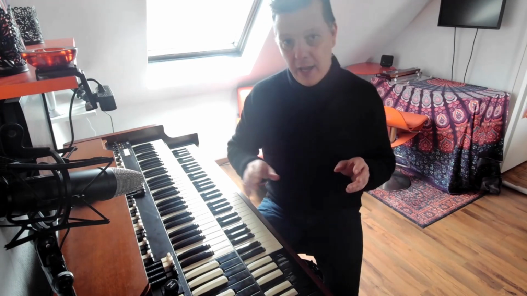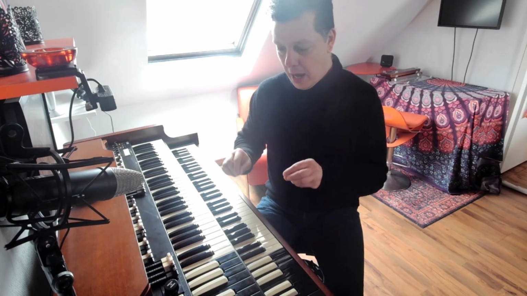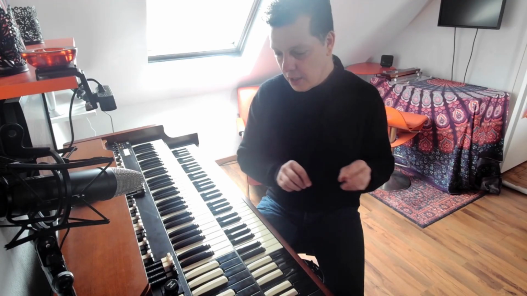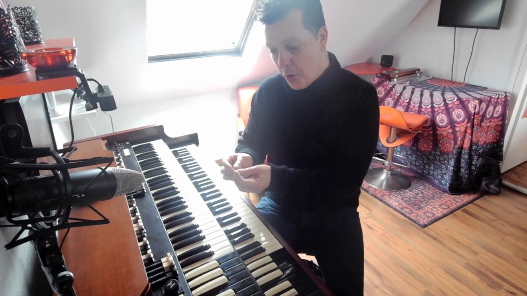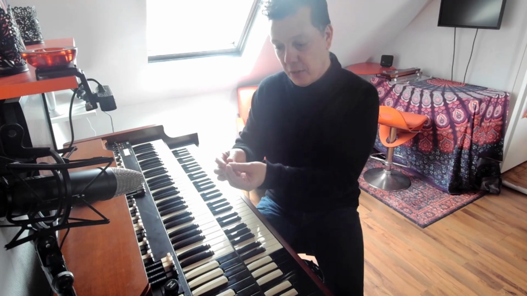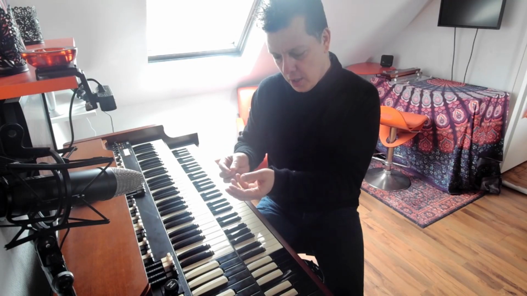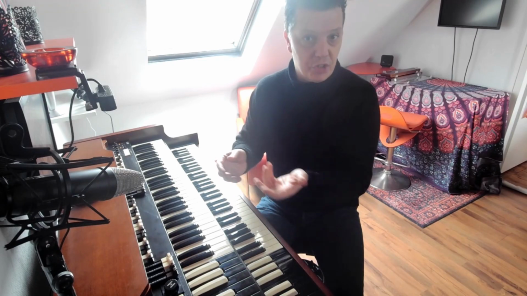Basically, what they have done on the XK5, which is a bit different from how it was done on the XK3 or XK3C, is that you can actually save settings per specific patch. So on each patch, you can also give a name, for example, the name of a song.